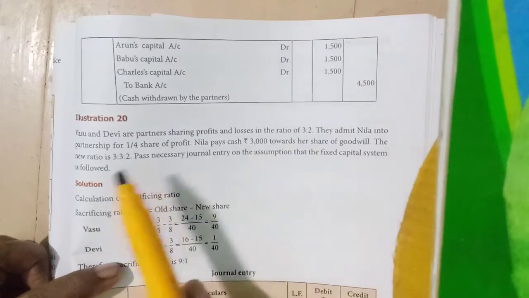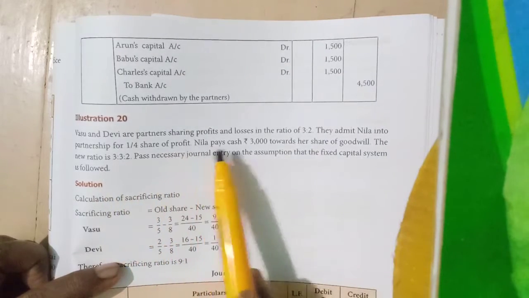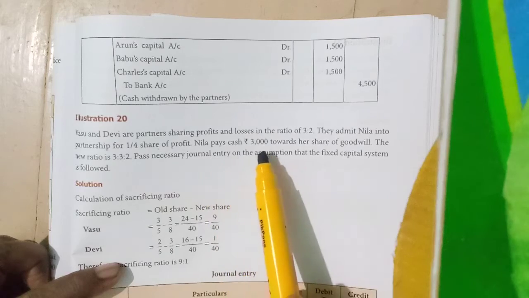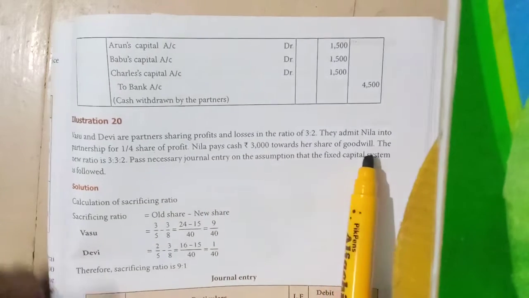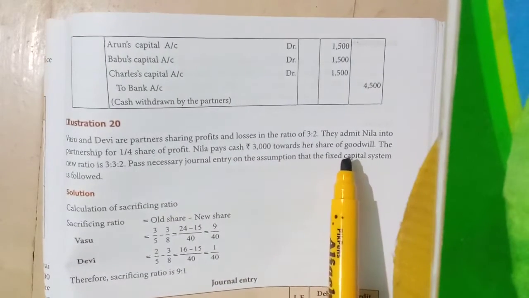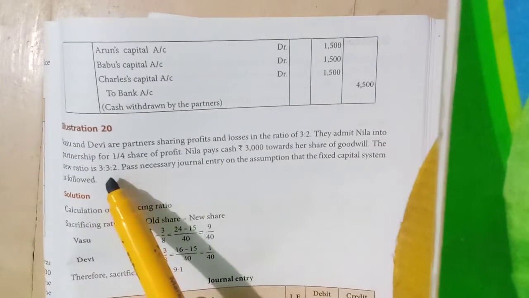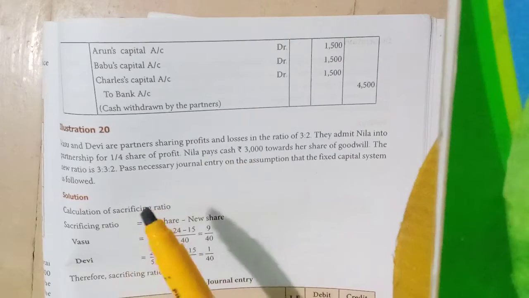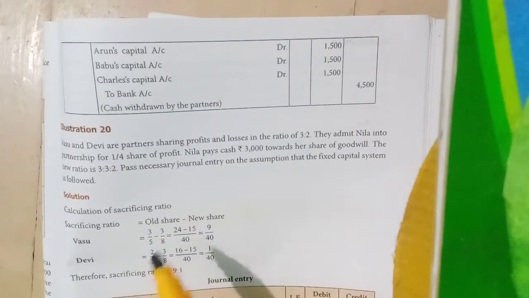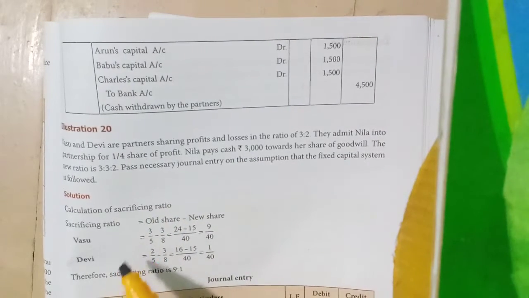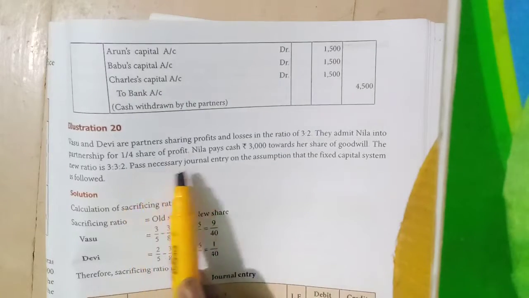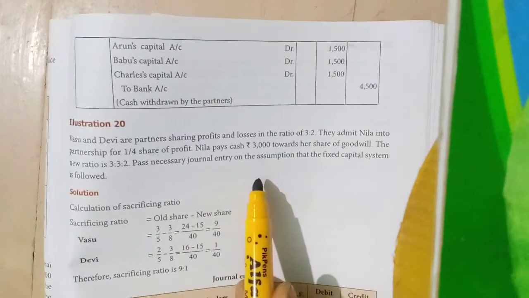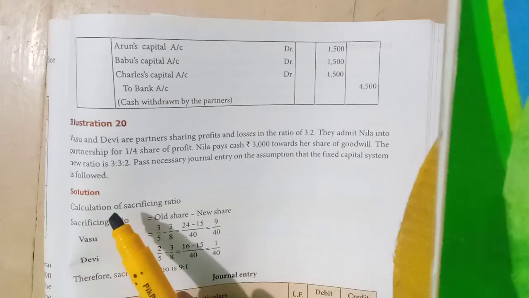They admit Nila into partnership for 1/4 share of profit. Nila pays cash 3,000 towards her share of goodwill. The new ratio is given. So here, for the treatment of goodwill, we need the sacrificing ratio. That one only we should calculate first. Now, pass necessary journal entry on the assumption that the fixed capital system is followed.